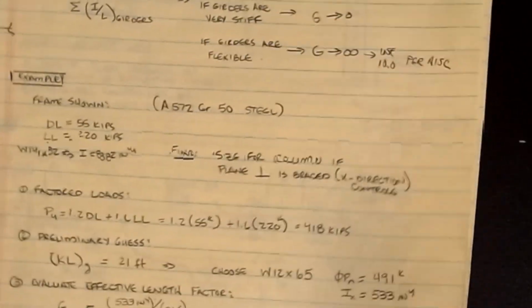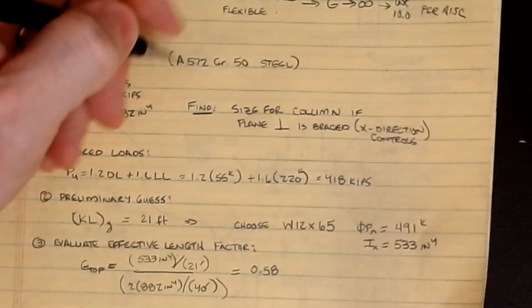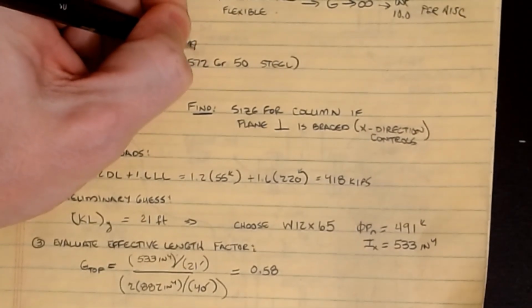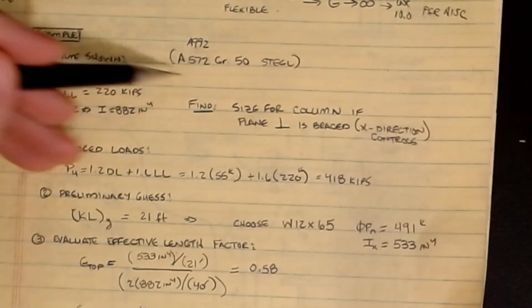All right. So what we're going to do is we're going to take the frame that we have shown, and we're going to take a look at said A572 grade 50 steel. If you want to call this A992, it's fine. It's the same section properties and the same parameters. It's an older example problem.